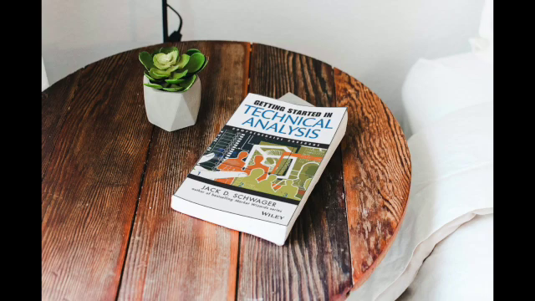They do not consider qualitative factors, such as a company's financial statements or industry trends, when making trading decisions. While the two approaches are different, they are not mutually exclusive.